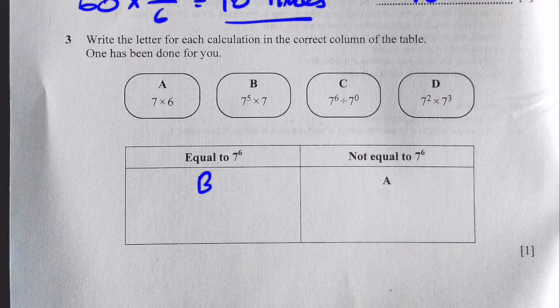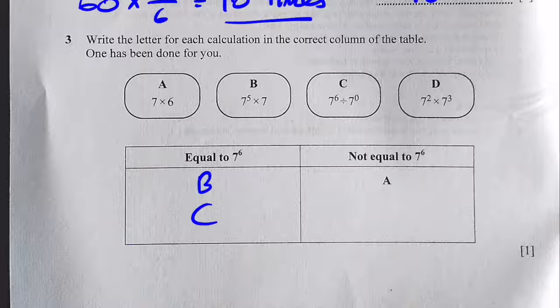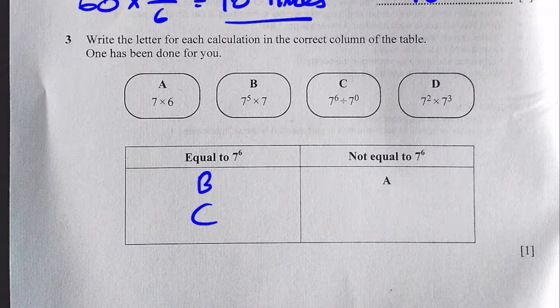Now for C, 7 to the power 6 divided by 7 to the power 0. 7 to the power 0 is equal to 1. 7 to the power 6 divided by 1 is going to remain the same, 7 to the power 6. So C will also be here. You can also do this using exponent rules, because for division, 7 to the power of 6 minus 0 is equal to 7 to the power of 6. Still the same.